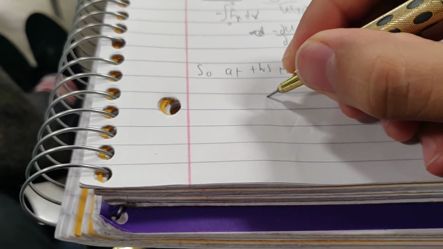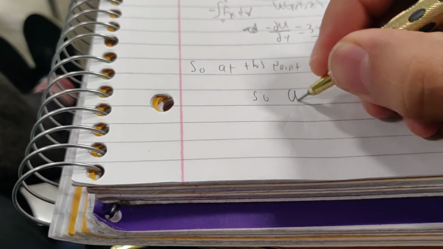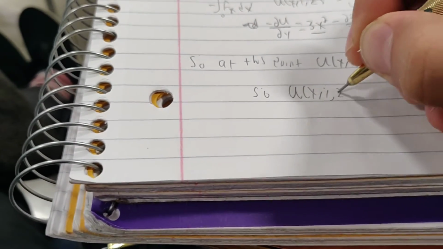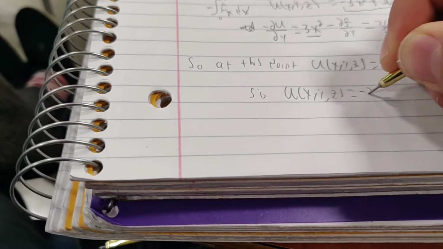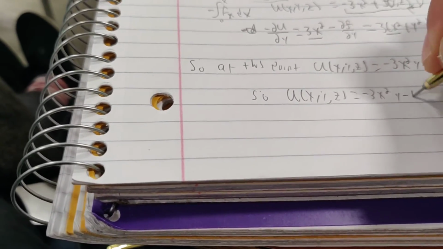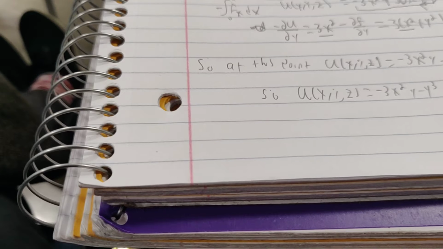And so our potential energy expression now looks like negative 3x squared y minus a y cubed plus a big fat constant. And how do we figure out what this constant is supposed to be? U is 0 at the origin. Yeah.